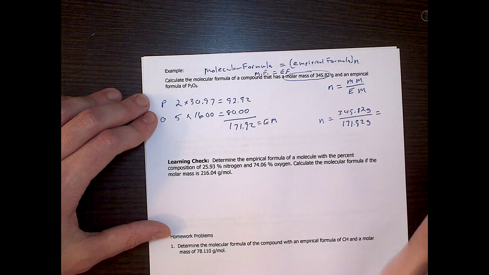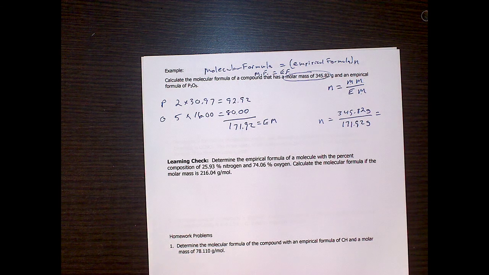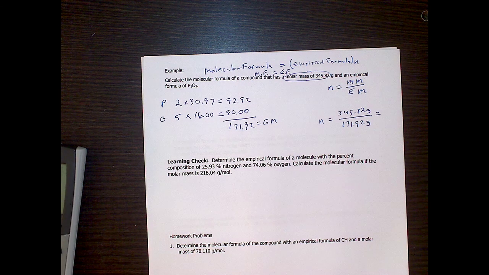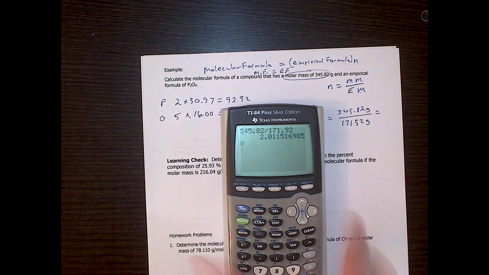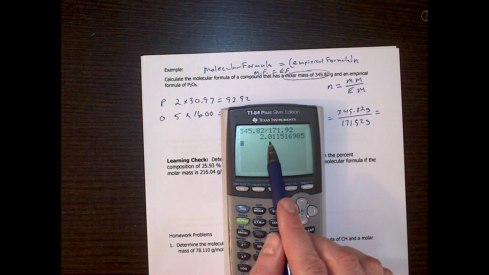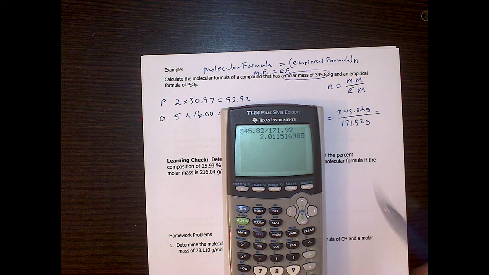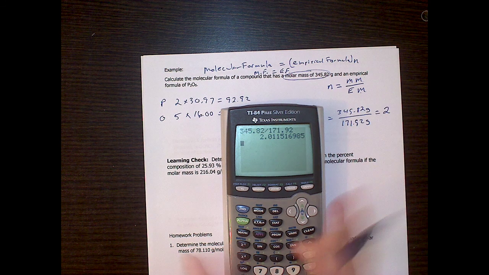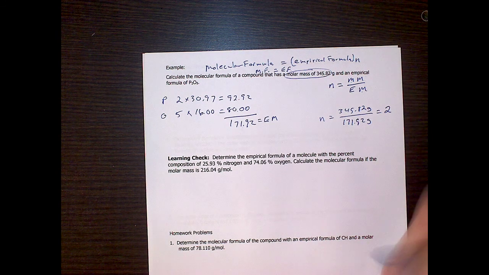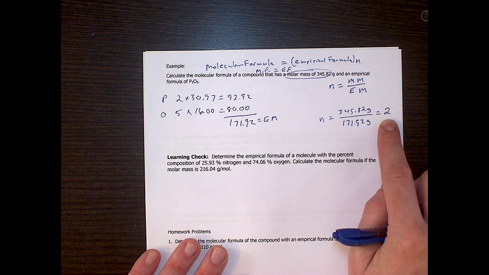Right, and when we do that, that gives us a value of 2.0115. Now, as long as we keep this as a 0, this is close enough to 2 to say that we need a multiplier of 2. Okay? So this is my n value.